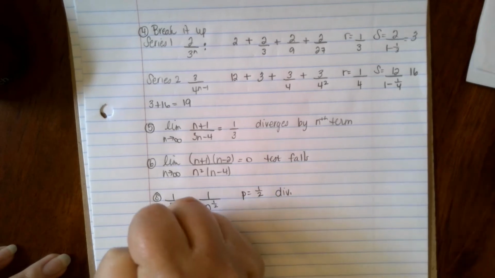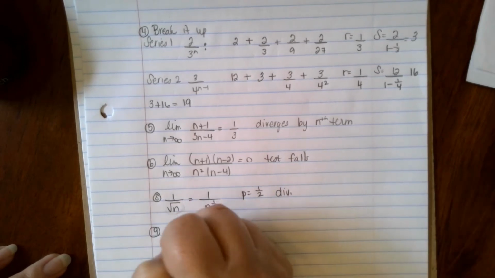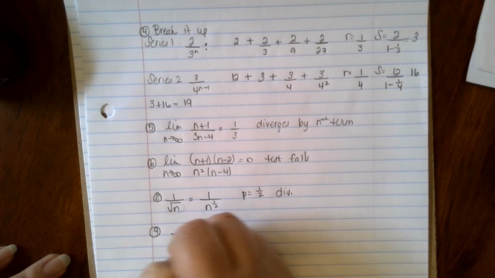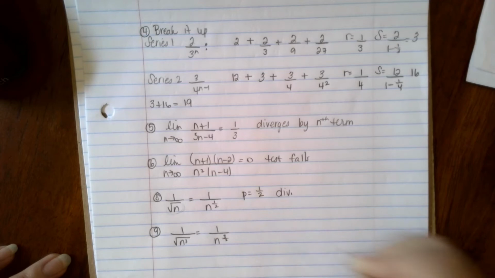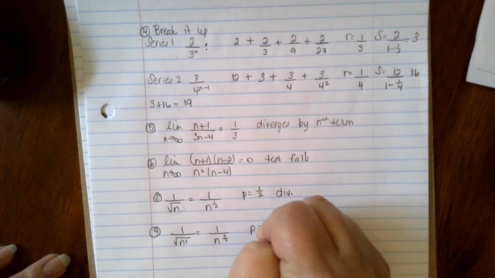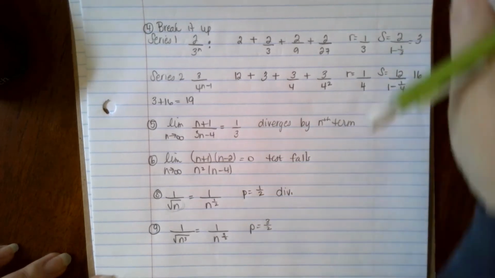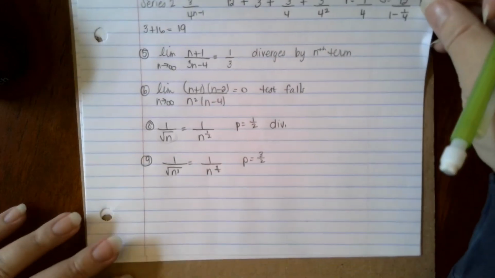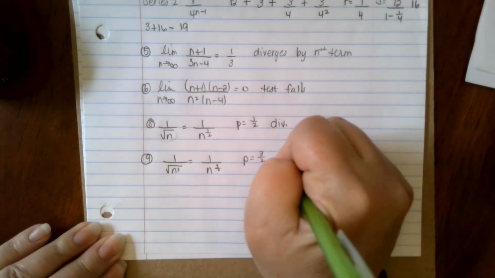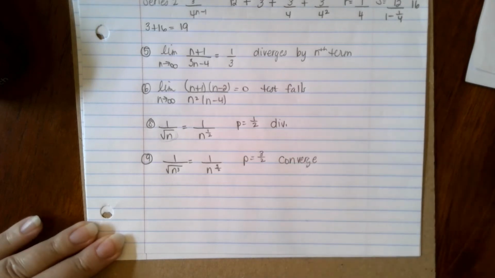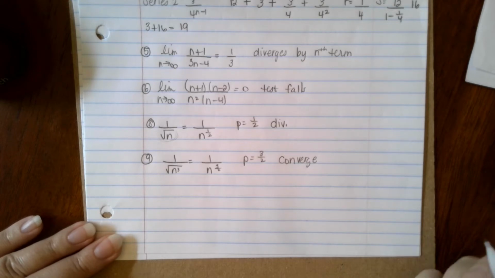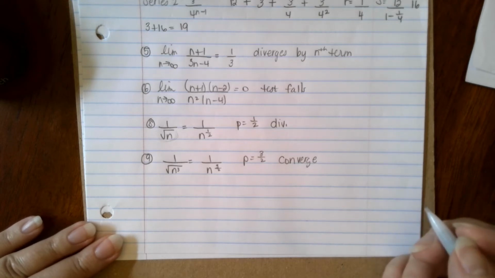Okay. Number 9, we've got 1 over the square root of n cubed. So that's going to be 1 over n to the 3/2, where P is equal to 3/2. 3/2 is larger than 1, so that means this thing is going to converge. And then number 10, you've got 1 over n squared. So P is equal to 2, and that is bigger than 1, so it will also converge.